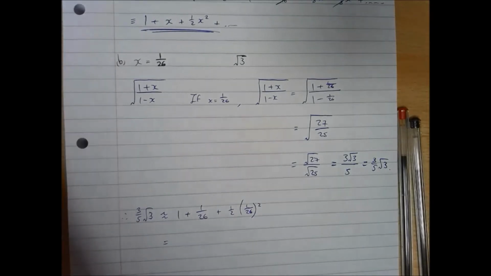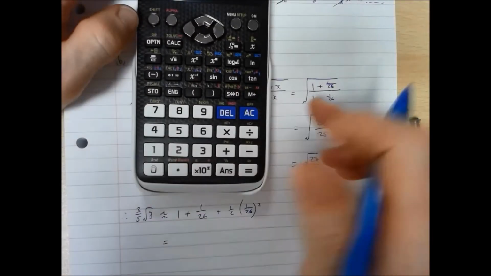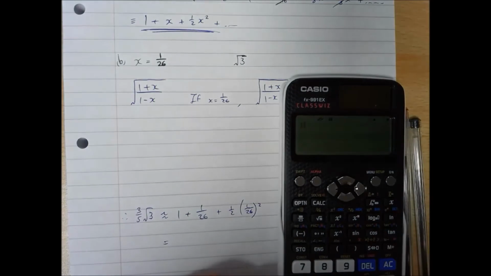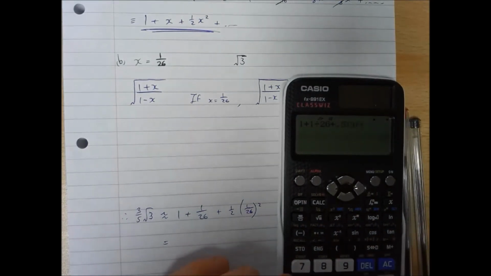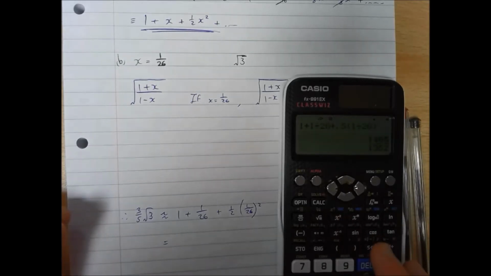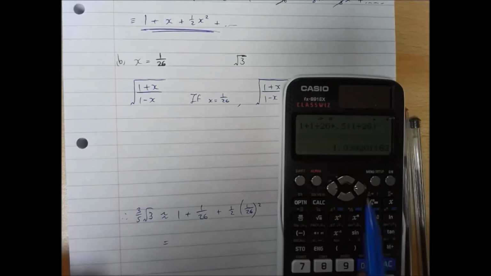Okay, so if you tap that into your calculator then, it comes out as 1.039, etc.